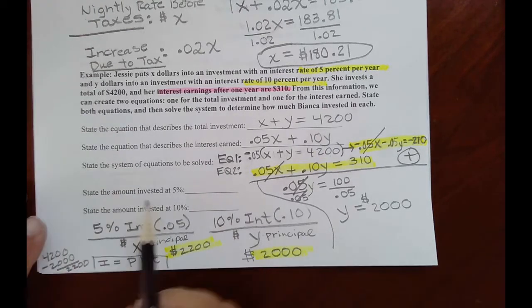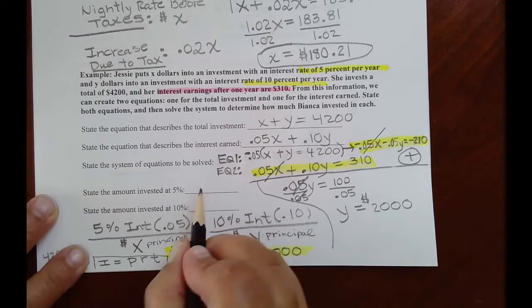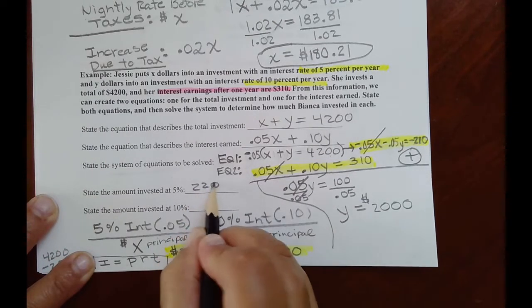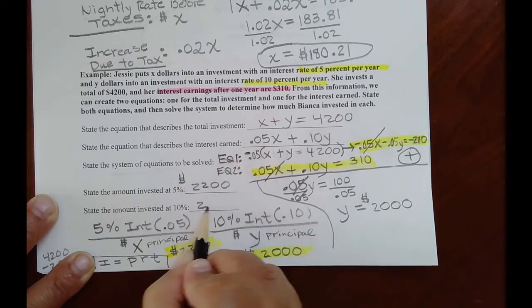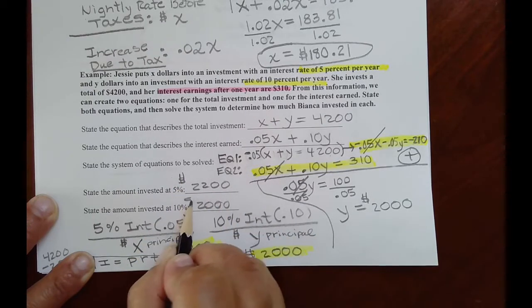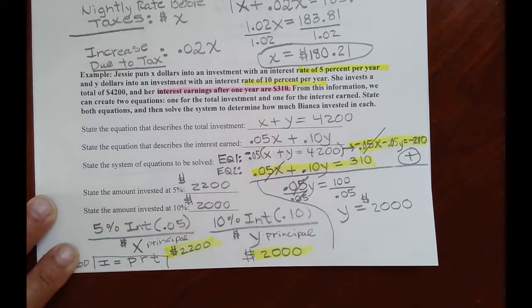Okay, so I have done what was required here. The 5% amount was 2,200. And 2,000 was for the 10% account.